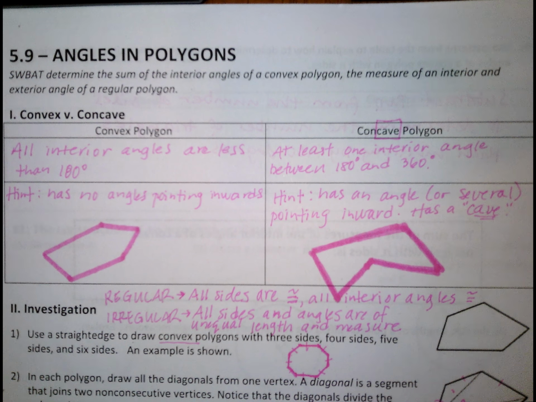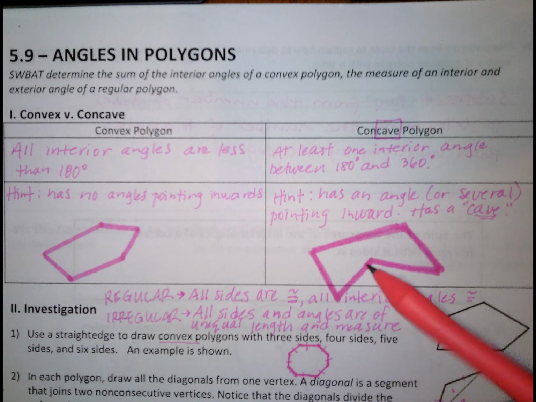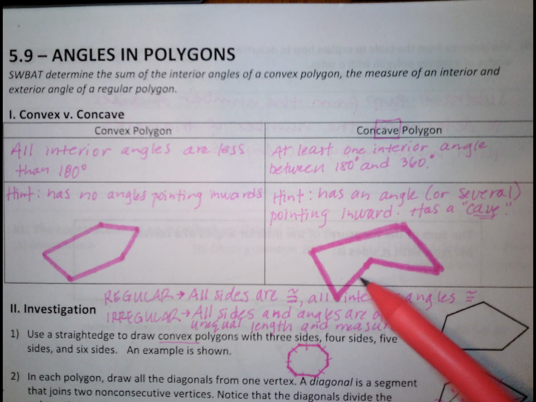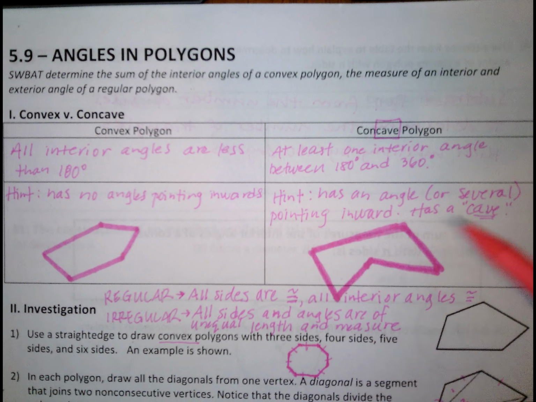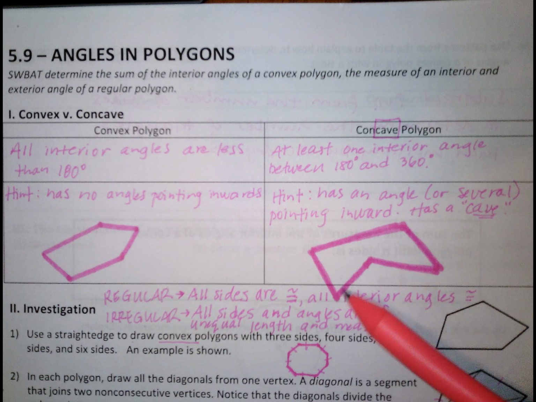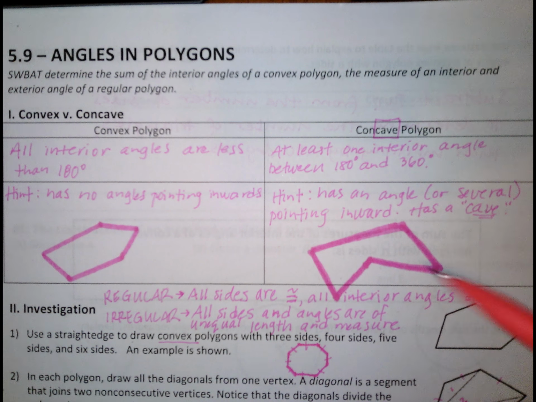When trying to determine whether you are seeing a convex or a concave polygon, the hint is that you'll see an angle that points inward like this one. If you see something like this, you know that you're dealing with a concave polygon. It's almost like it caves in. And so that's your hint. A concave polygon has one angle that caves inward.